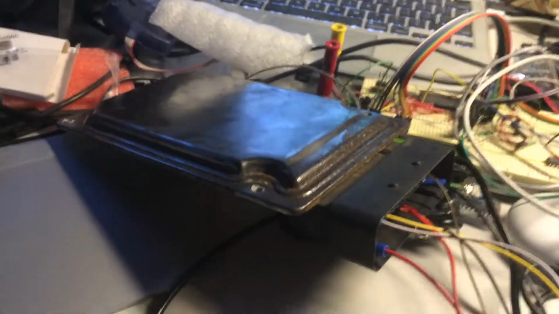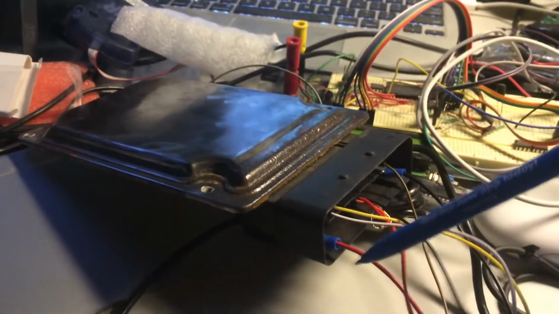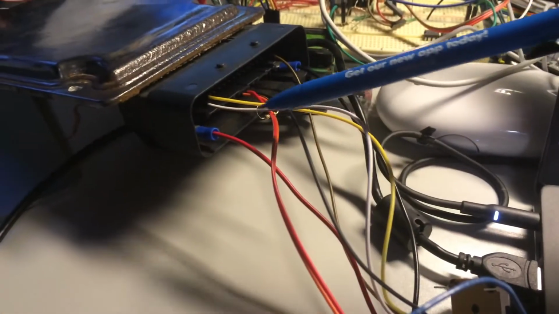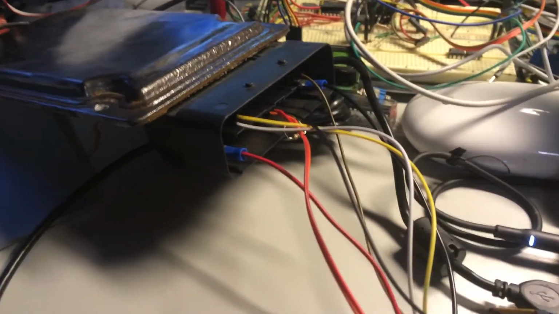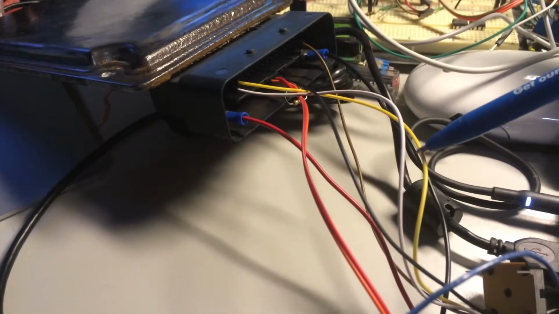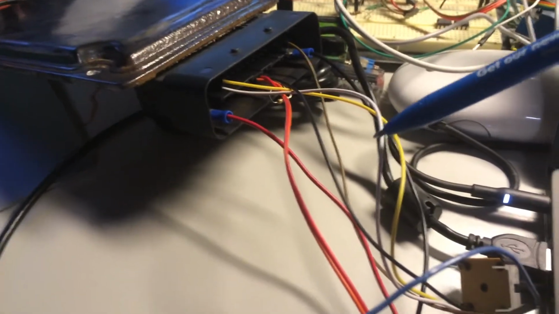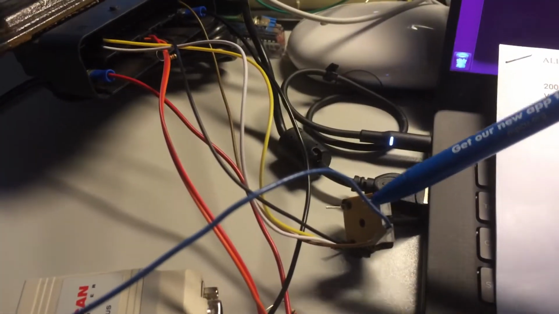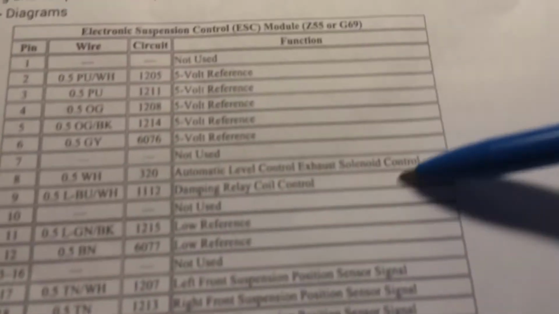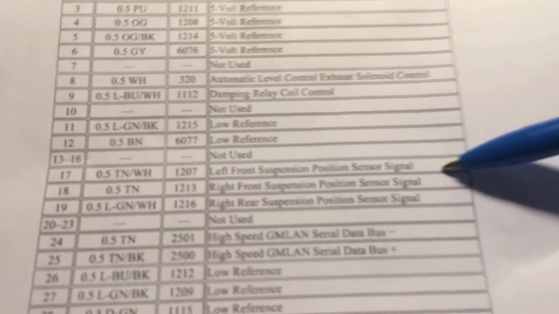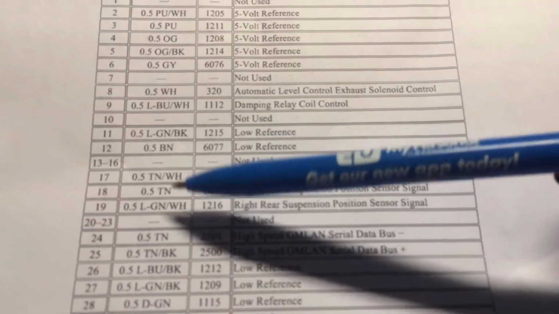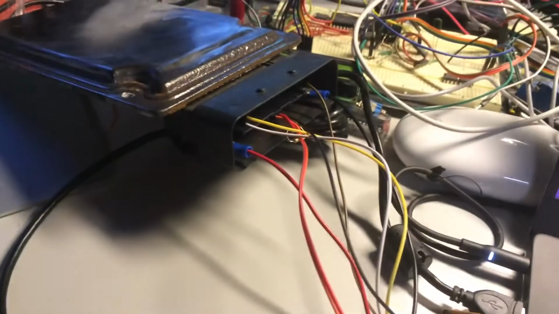So on this module, I have power going in and ground. It's just plugged into a standard 12-volt power supply here. Then this is an actual sensor. The yellow wire here is +5 reference, the white wire here is signal, and the black one down here is ground. And I'll show you what those connect to: this potentiometer right here. What that's actually doing is simulating the suspension position signal by varying the voltage on that pin.